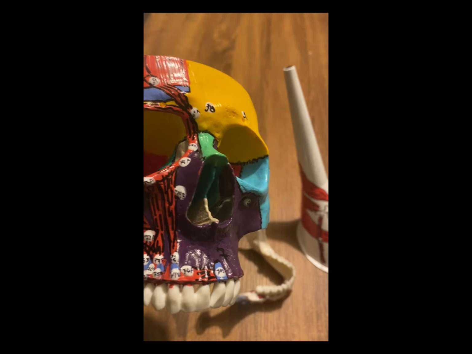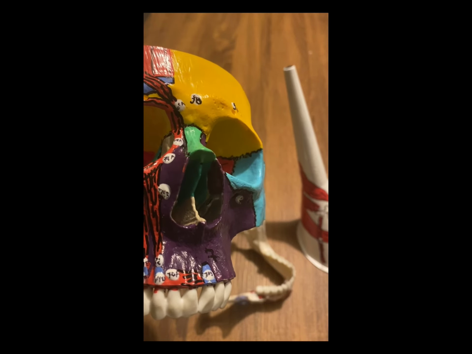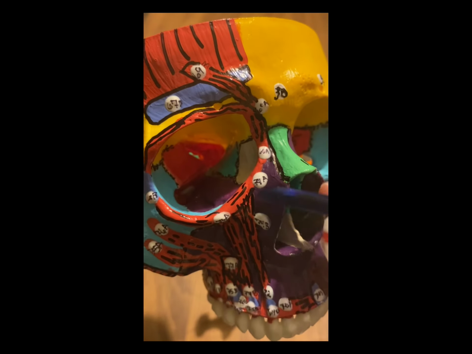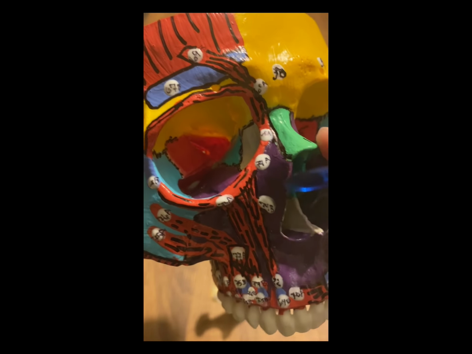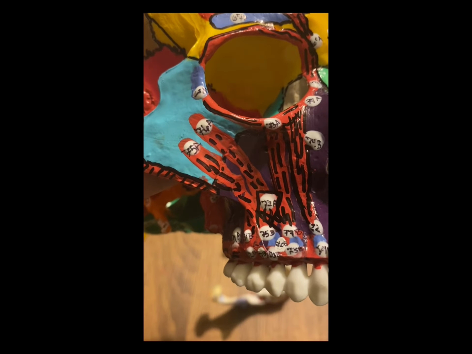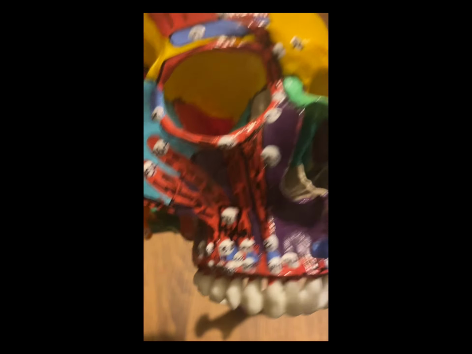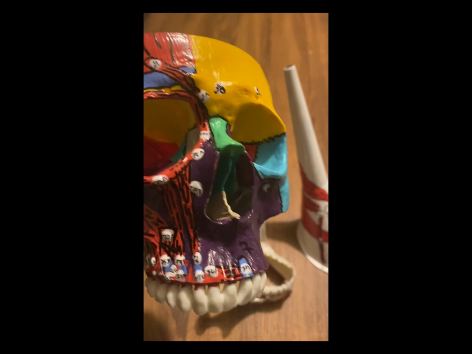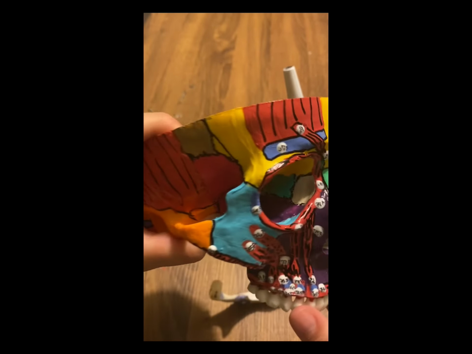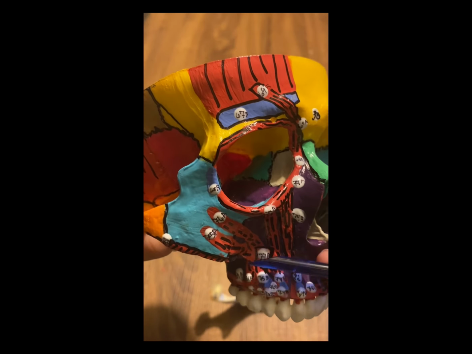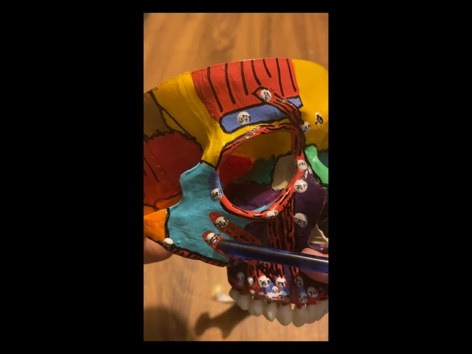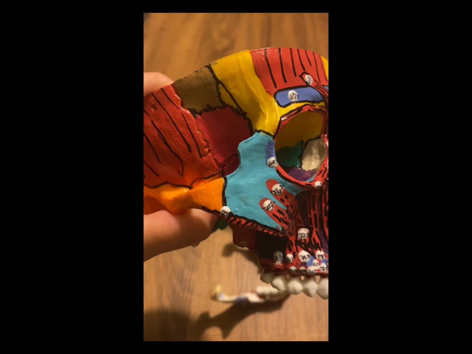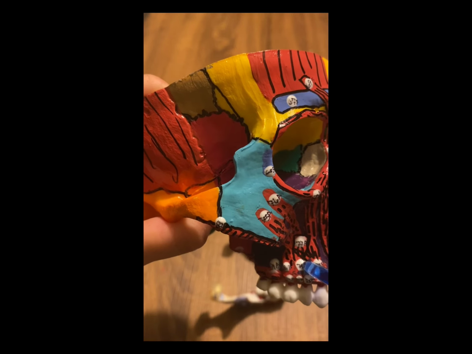Next, we have the levator labii superioris alaeque nasi, with its origin point being here, and the insertion points being here and here. Number 74 there. Next up is number 75, the zygomaticus major. The origin point is right here, while the insertion is right down here, number 75.